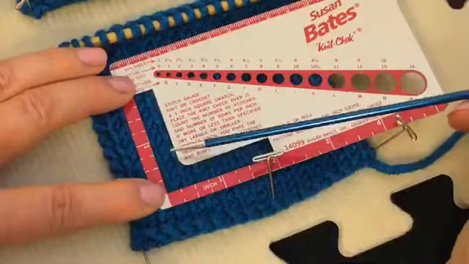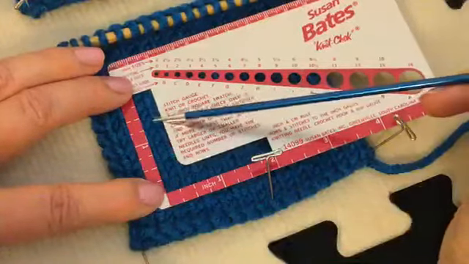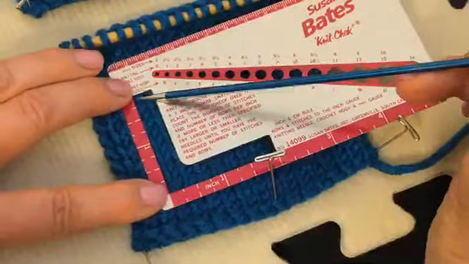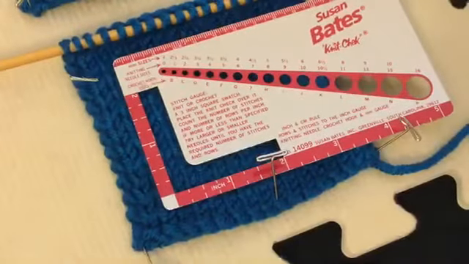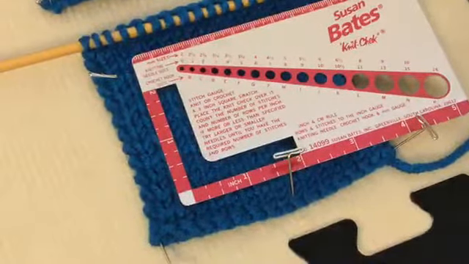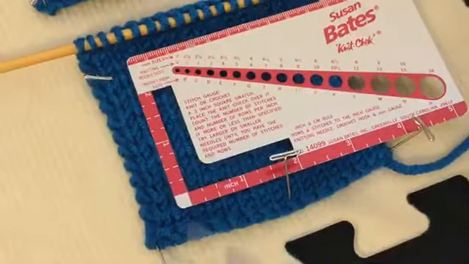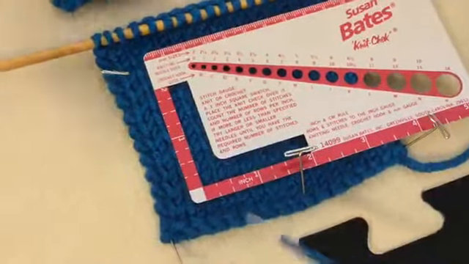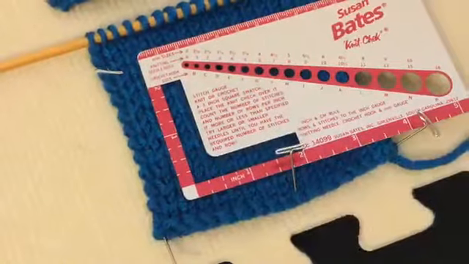Let me see how many rows. 1, 2, 3, 4, 5, 6, 7, 8, 9, 10, 11. So I've got 11, that would be 22 rows. Again, they want 20. So my tension is obviously much smaller. It's a smaller needle.